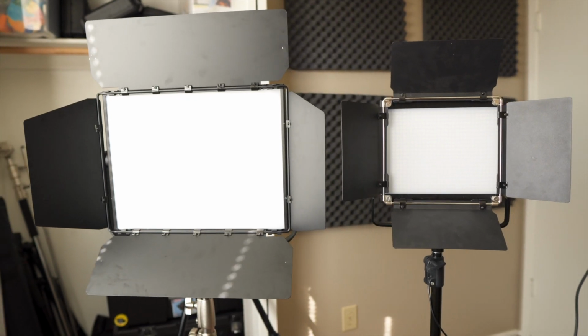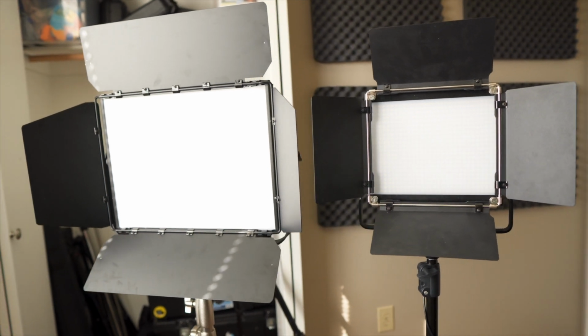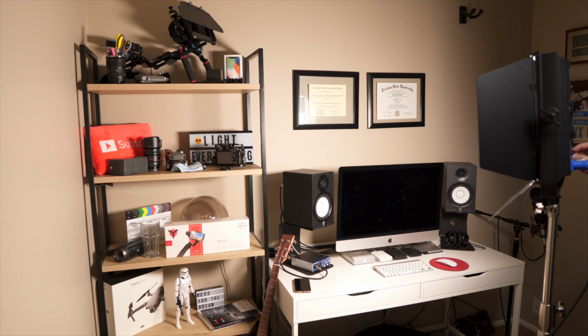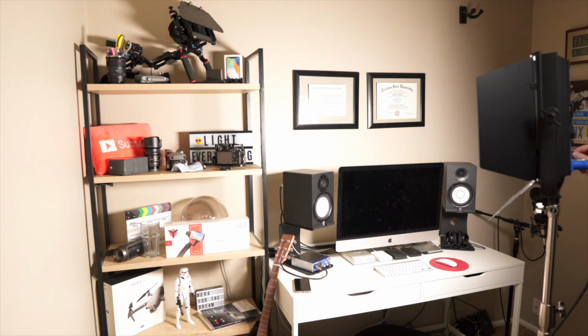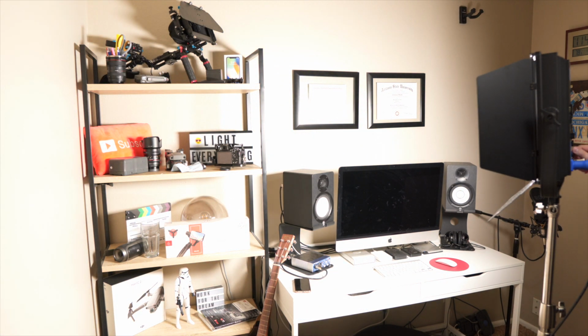This light is a perfect size. It's bigger than your standard 1x1 LED light panel. It's actually 16.5 inches by 12.5 inches, and it just has an incredible output. Like I said, it's 180 watts, and it's fully dimmable from 0 to 100%, and it just gets so incredibly bright.